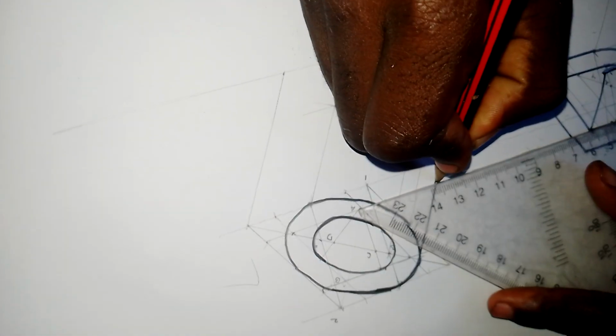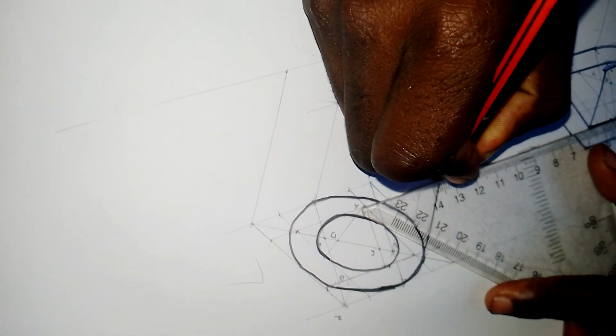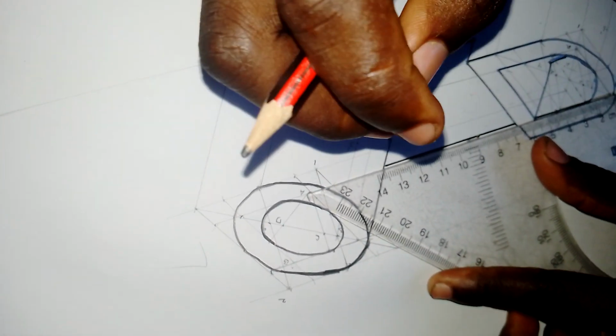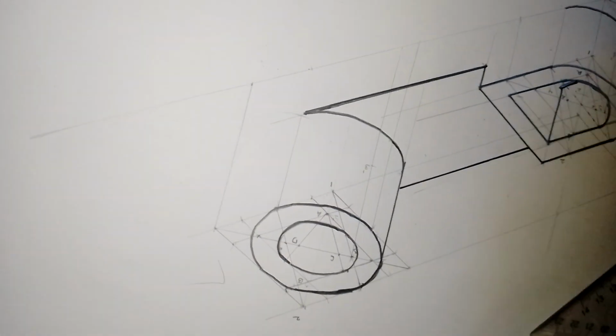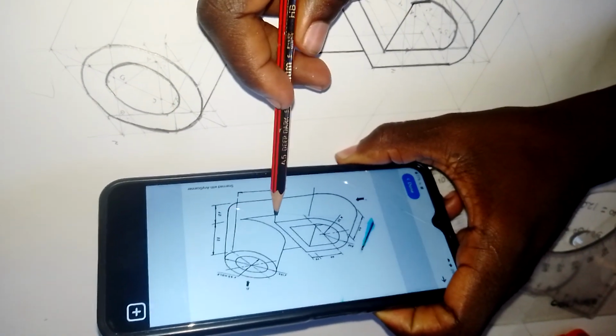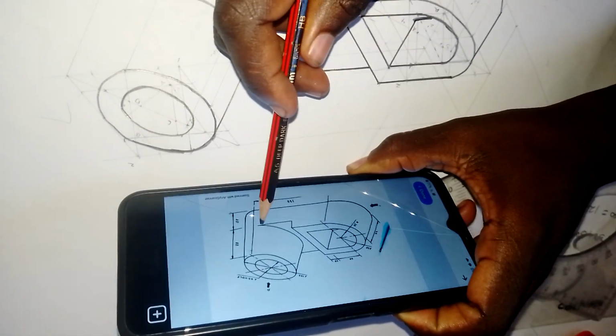I draw this one. So we have constructed this line, this one, and this curve.